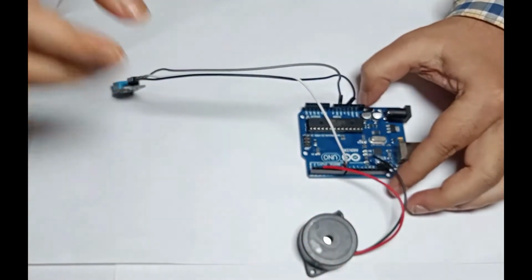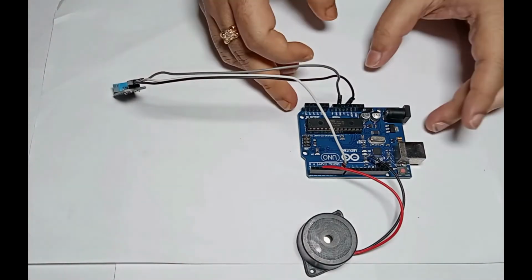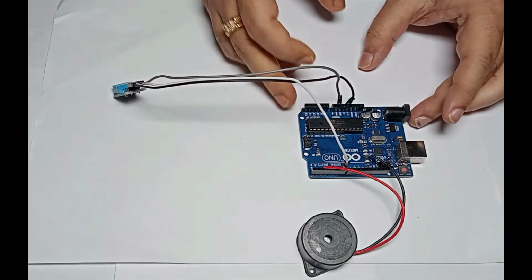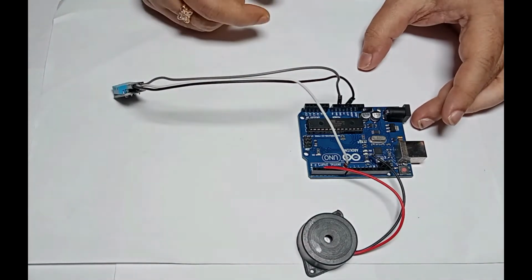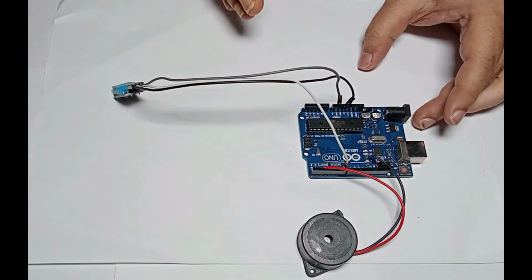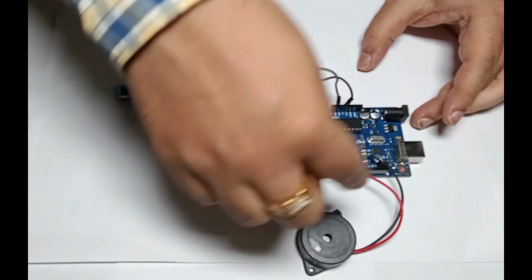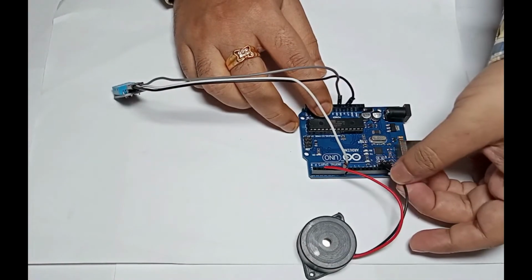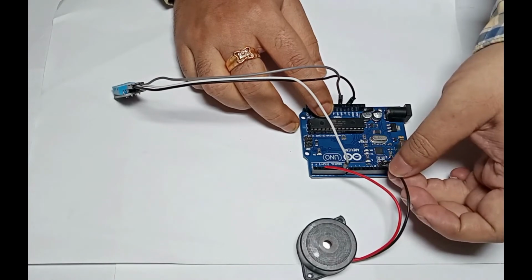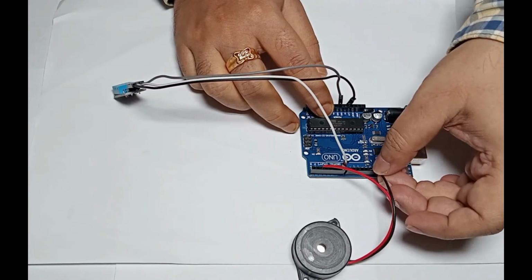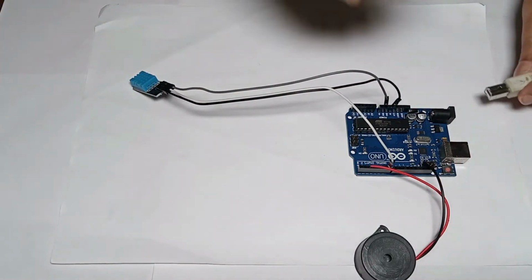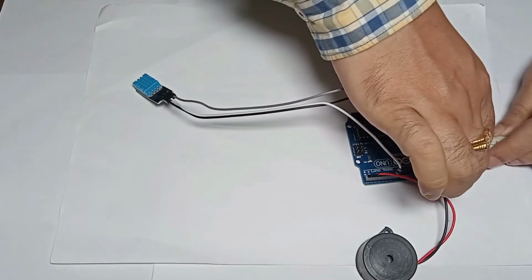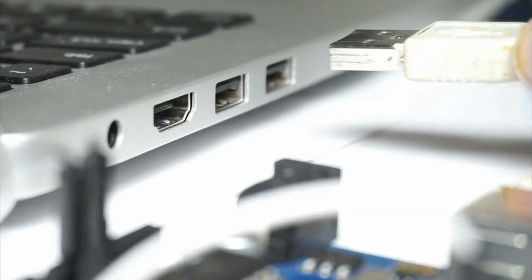Point to be noted that in the circuit diagram I have used one breadboard and one resistance to connect the buzzer, but here for simplicity I have connected the buzzer directly to the ground pin and the positive pin. Now I will connect the USB cable to this Arduino board and to my laptop.